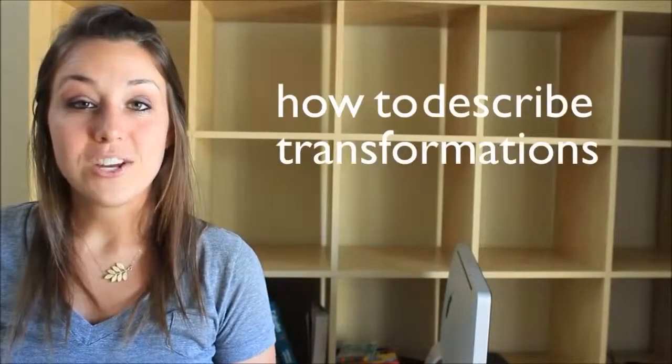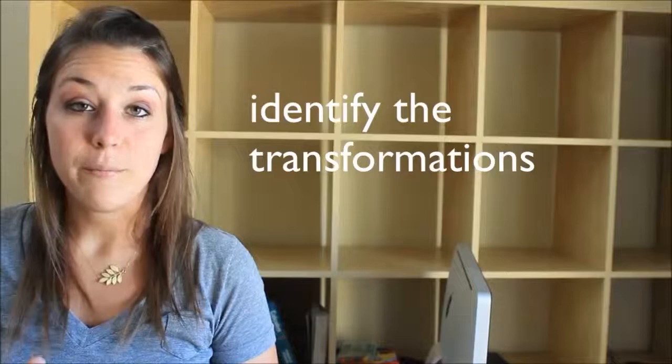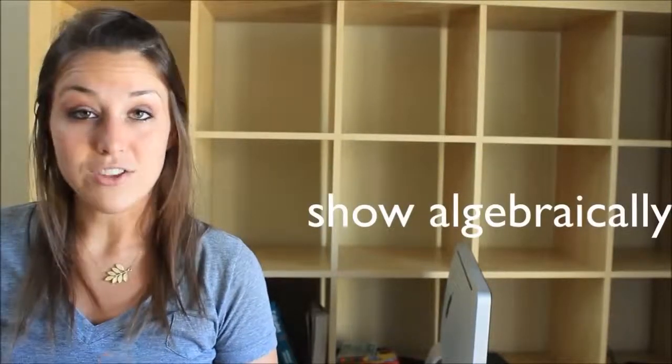Hi everyone! Today we're going to talk about how to describe the transformations of a function algebraically. To complete this problem, we'll first identify the transformations we need to describe, and then show algebraically how each of these transformations will affect our original function.